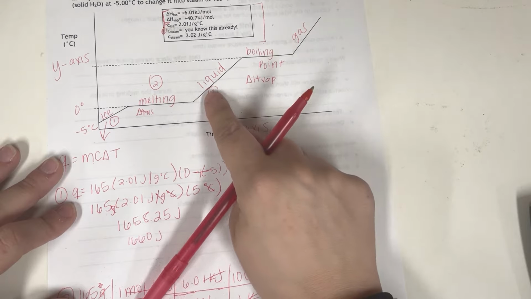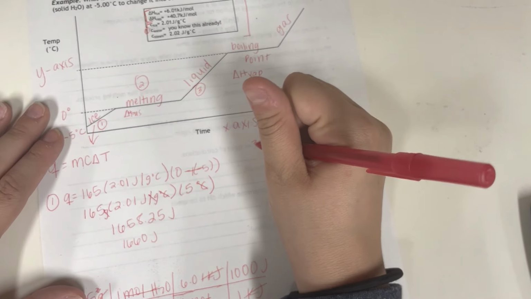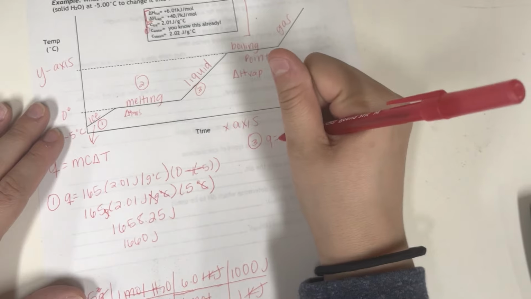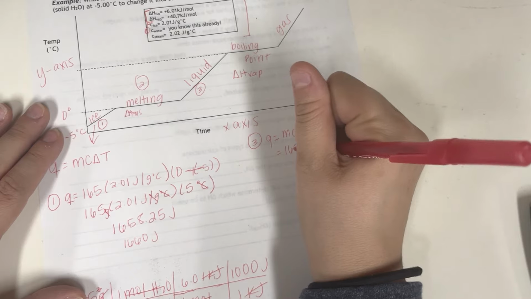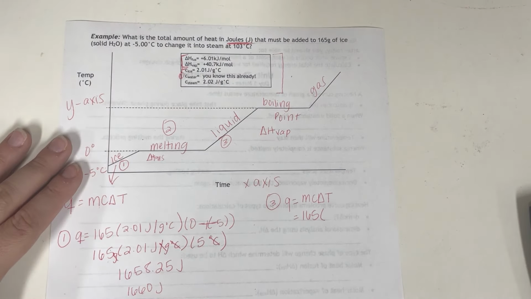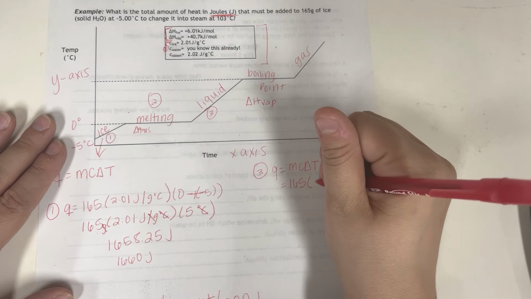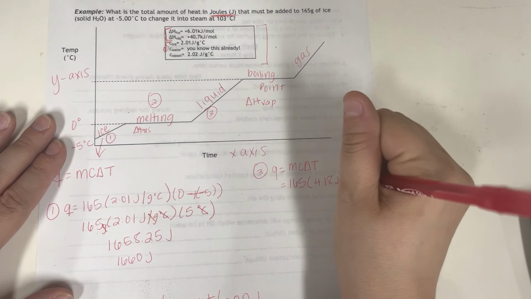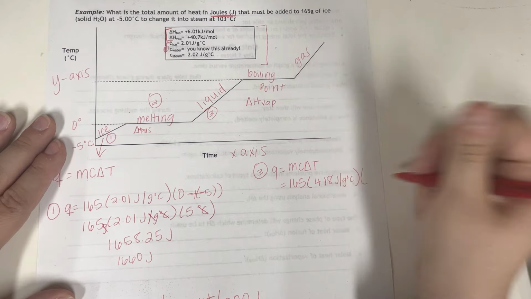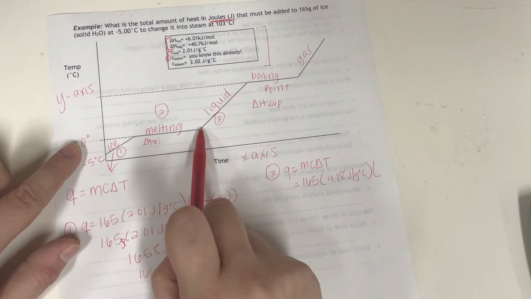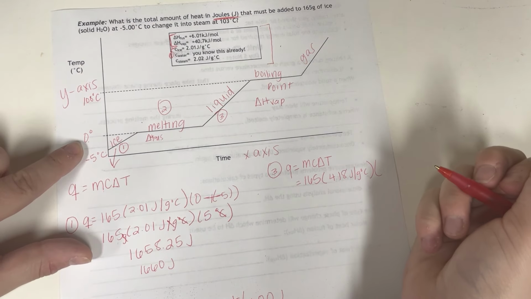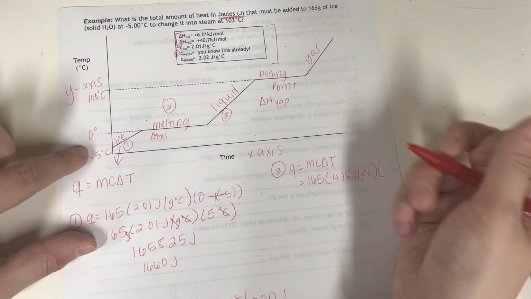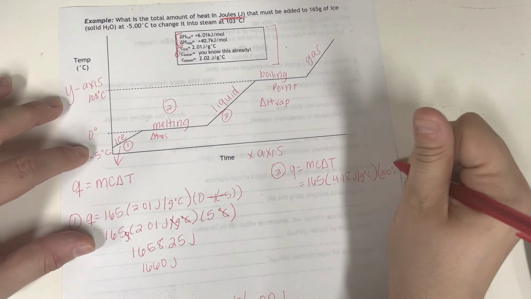Now you have to do number 3. Number 3 is heat, very similar to the first one. So you're going to do Q equals MC delta T. M is going to be 165. Your specific heat for water, we already know, since we're in joules, is 4.18 joules per gram Celsius, times your change in temperature. Your liquid starts at 0 and goes up to 100 degrees Celsius. 0 is your initial, 100 is your final. 100 minus 0 is 100 degrees Celsius.